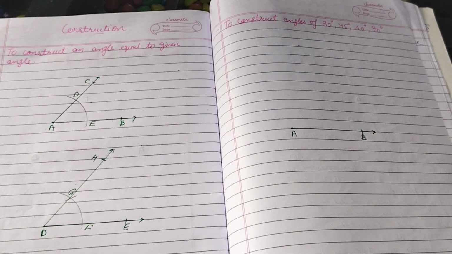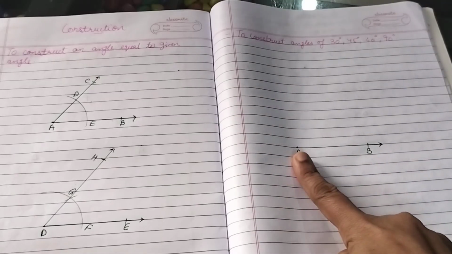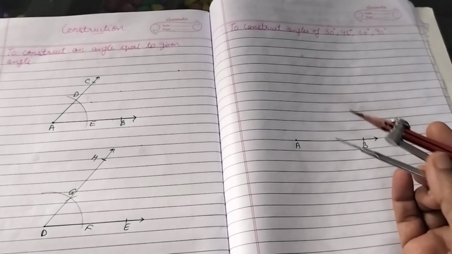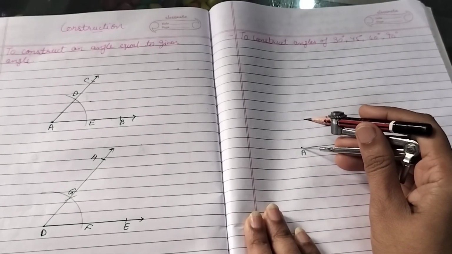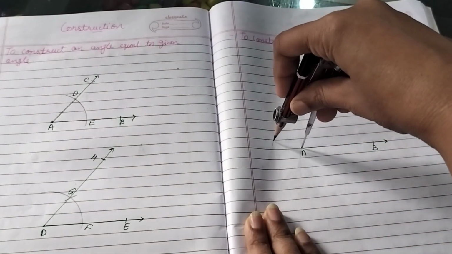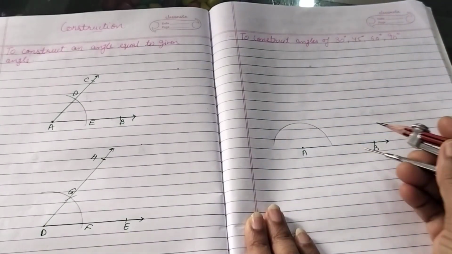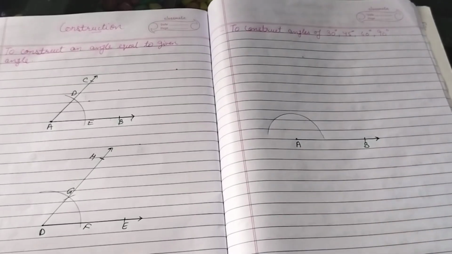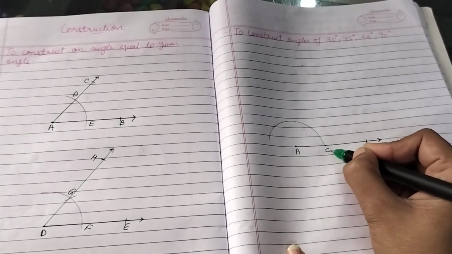Now if we have to construct angles of 30 degree, 45 degree, 60 degree and 90 degree, how will we be constructing it? For that, first of all we will be making a line AB. Any of the line we will be making. This is your line AB. Now at the point A, with any of the radius, we will be making an arc like this. Where this is intersecting the line AB, suppose this point is your point C.